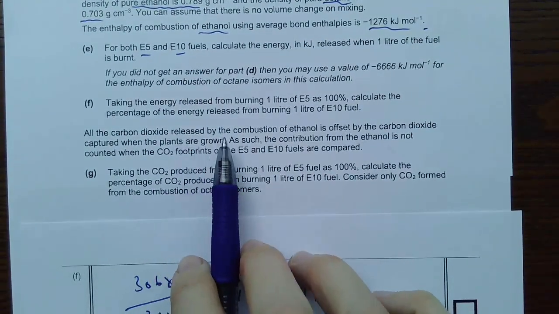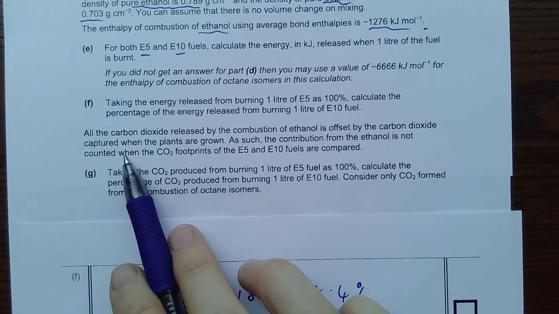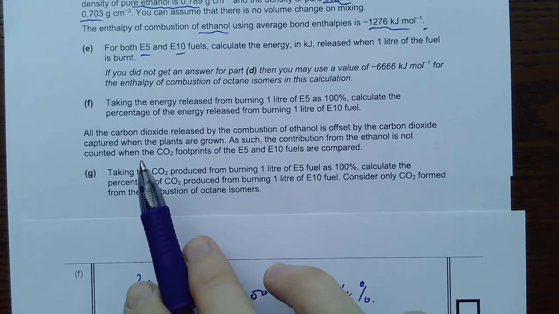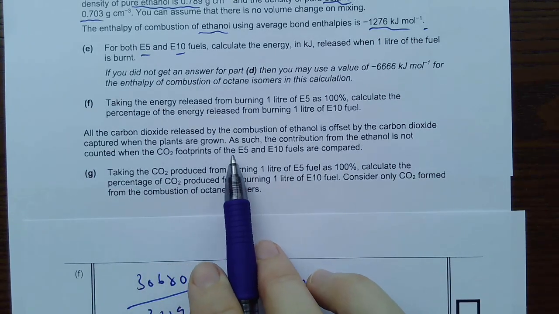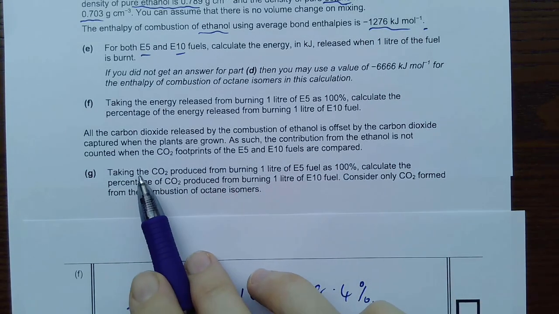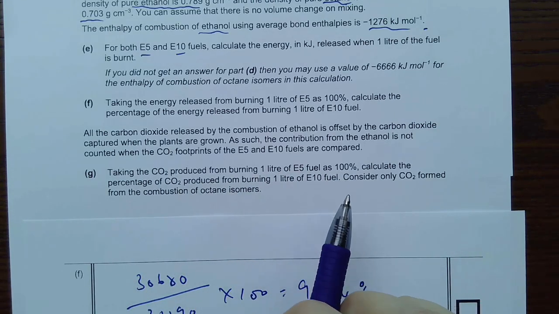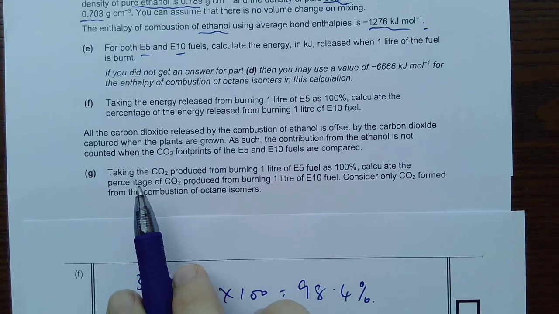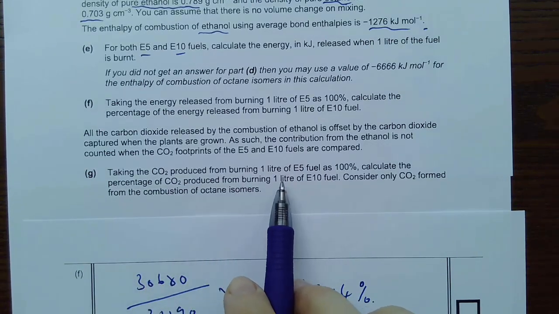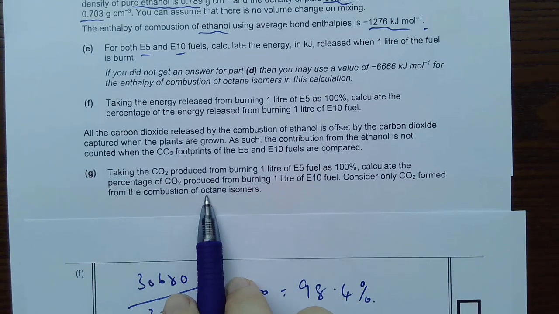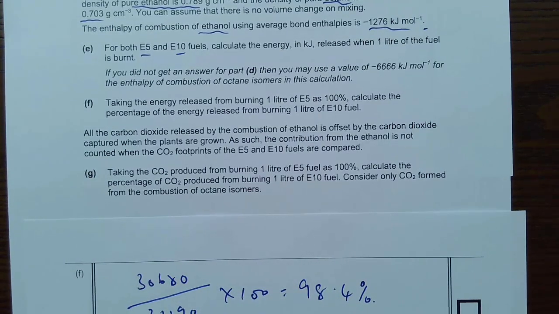All the carbon dioxide released by the combustion of ethanol is offset by the carbon dioxide captured when the plant's grown, apparently. As such, the contribution from ethanol is not counted when the CO2 footprints of the E5 and E10 fuels are compared. Taking the CO2 produced from burning 1 litre of E5 fuel as 100%, calculate the percentage of CO2 produced from burning 1 litre of E10 fuel. Consider only CO2 formed from the combustion of octane isomers. So that is complicated, all right?